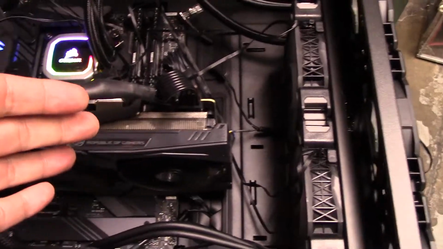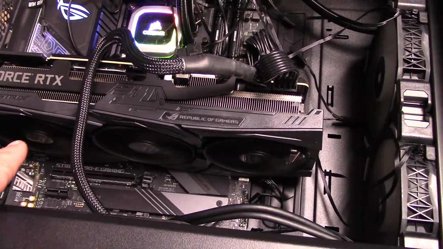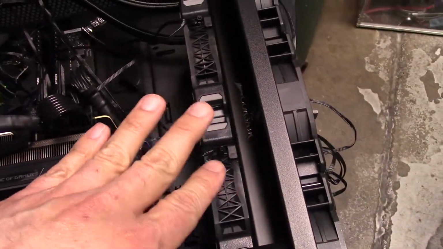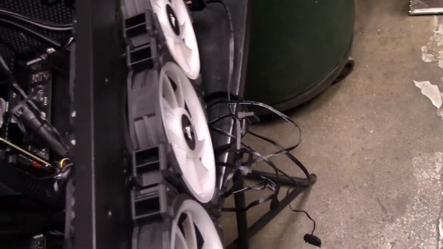There's no intake coming in here, so this is just really passively cooled right here, the graphics card here. So the AIO is just flipped around, and it's not mounted or anything, and there's no fans running in the front either.